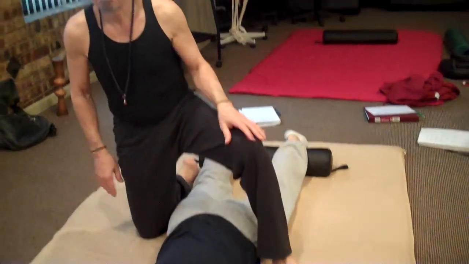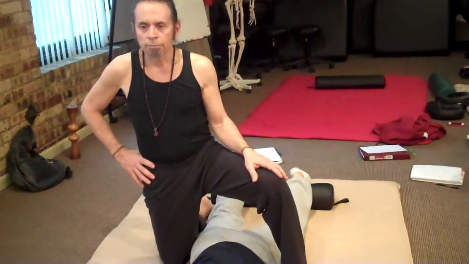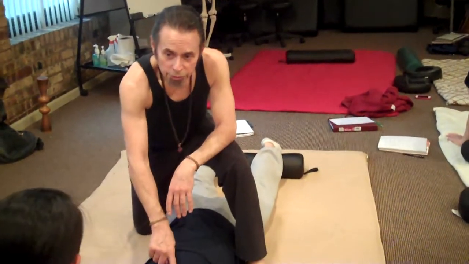The points are not at every spinous process. It's like every couple of them. No, they're pretty much all the way down.